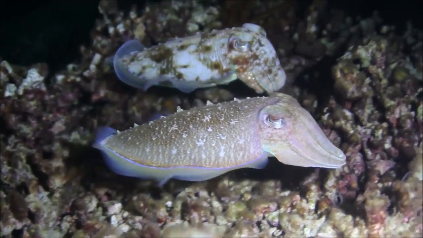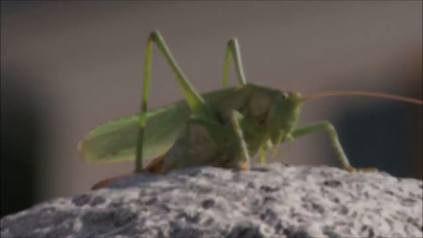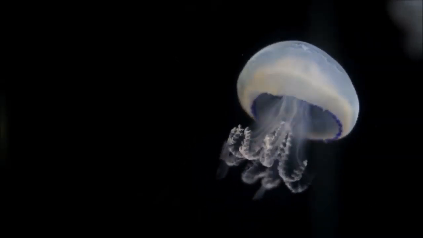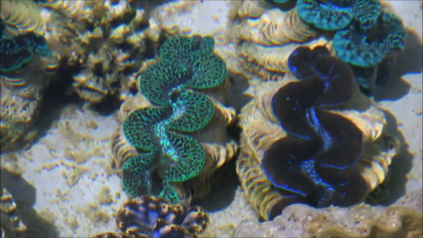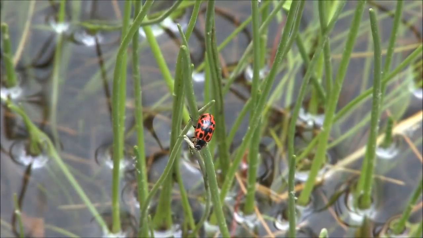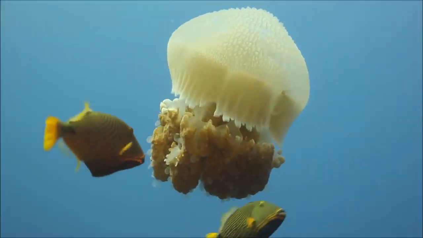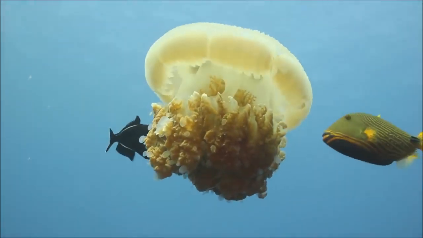Some examples of invertebrates are octopus and squid, insects, arachnids, starfish and sea urchins, jellyfish, crabs and lobsters, clams, and many more creatures. On land, most invertebrates are fairly small, but in the water, they may grow to much larger sizes, as the water will support them even without a skeleton.